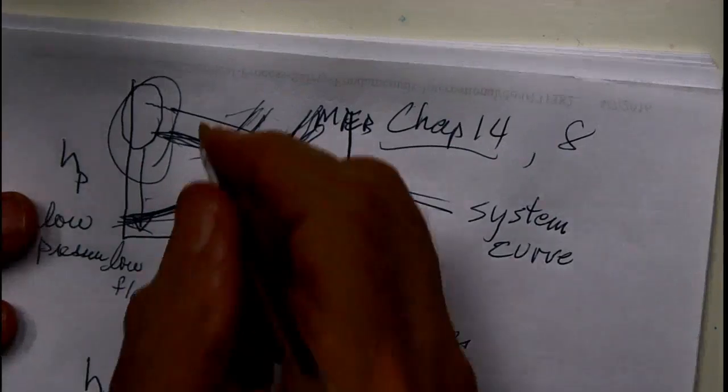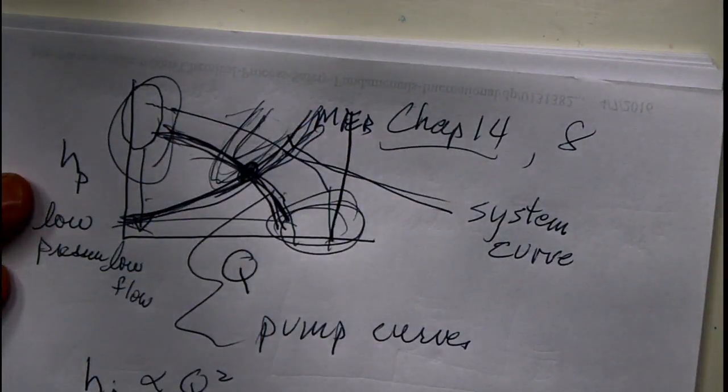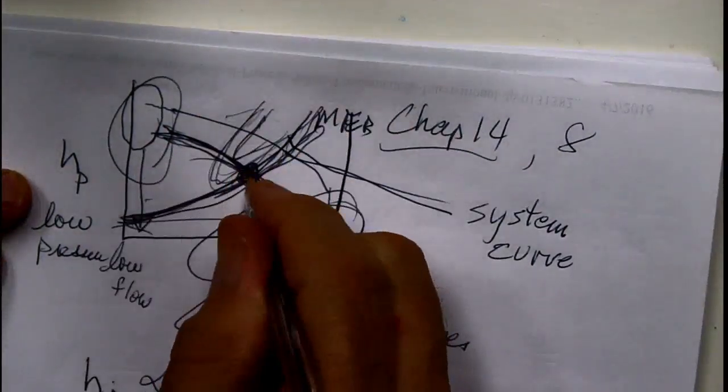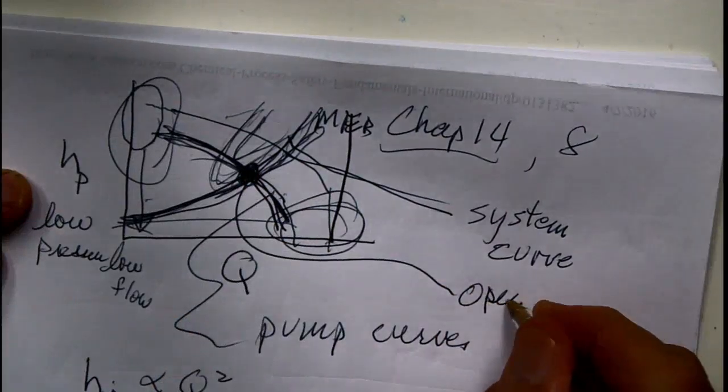And then you have the pump curve, which describes the pump. And where these two intersect on the graph, you have what is called the operating point of the pump.